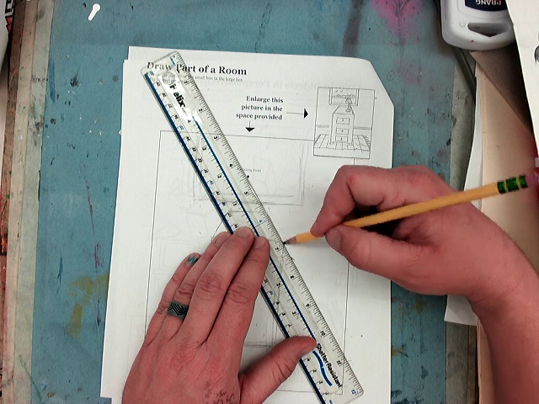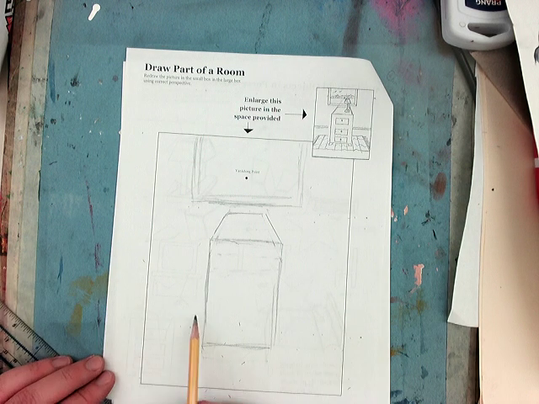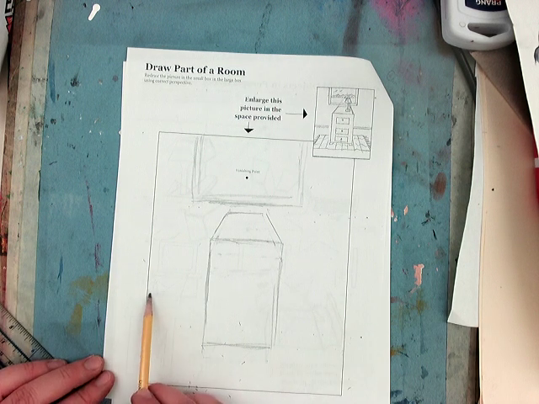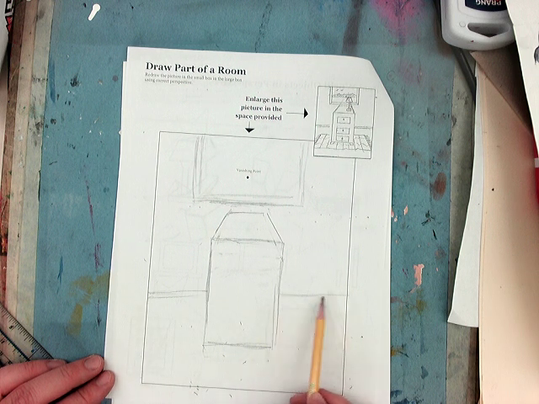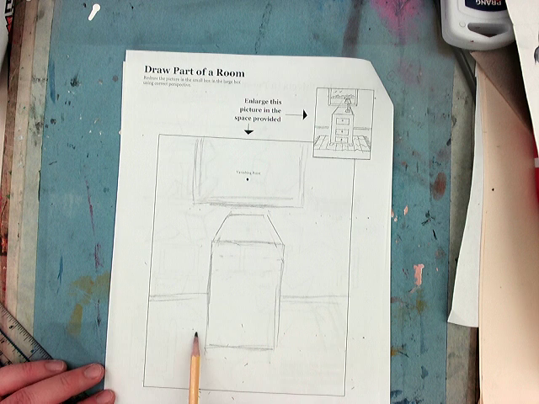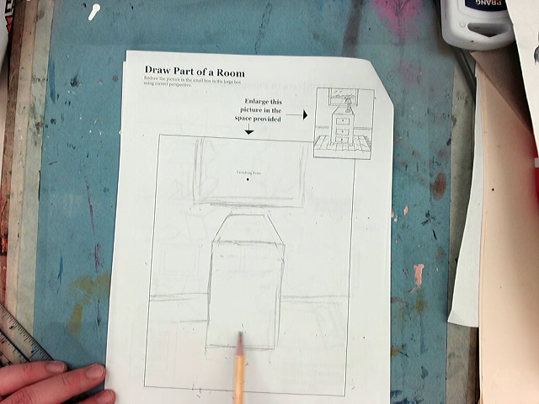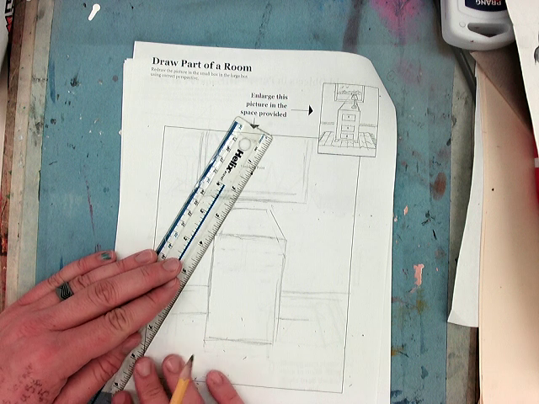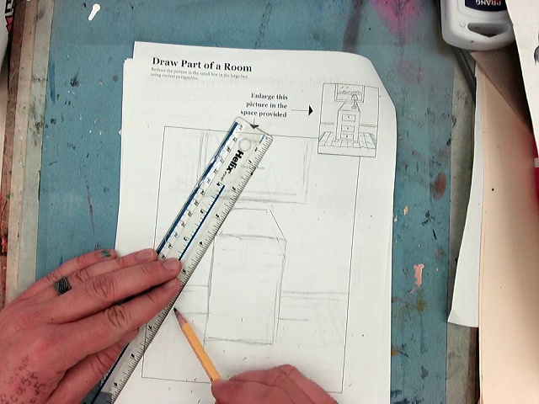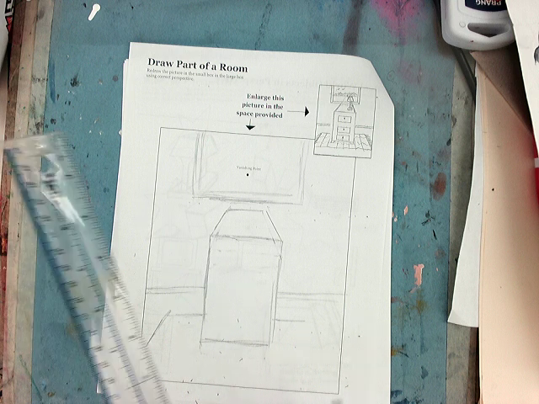Okay, so keep working, keep adjusting, keep erasing as needed. And then the baseboard is going to be kind of about here. Got a rug underneath it. And the rug's on the floor. And the floor is moving away from us. So the rug's going to have these orthogonals on the sides.